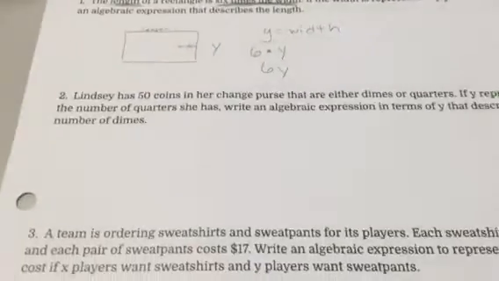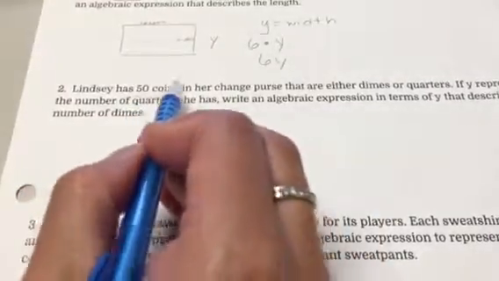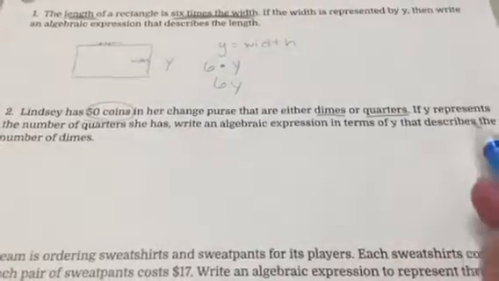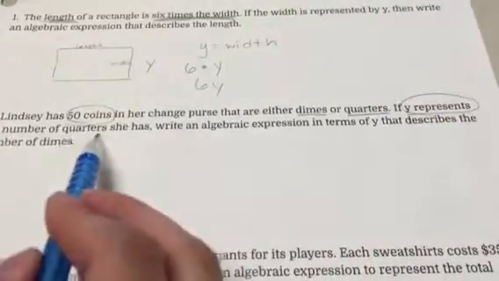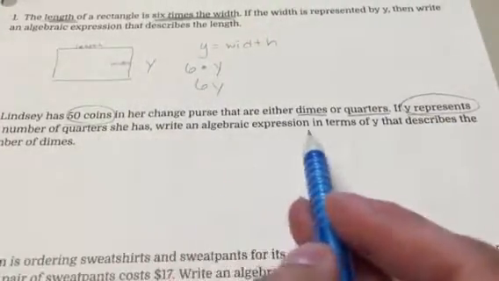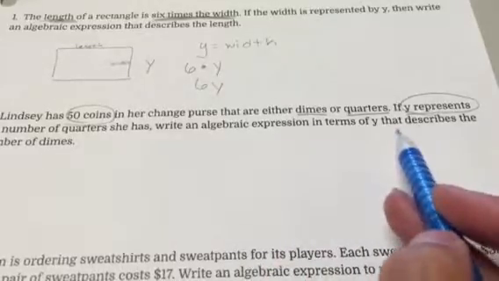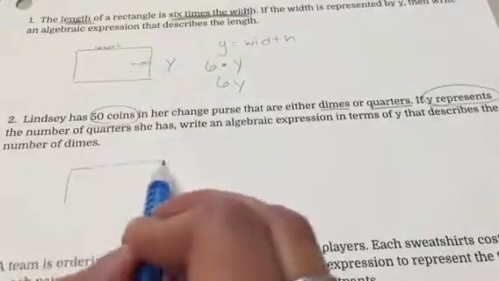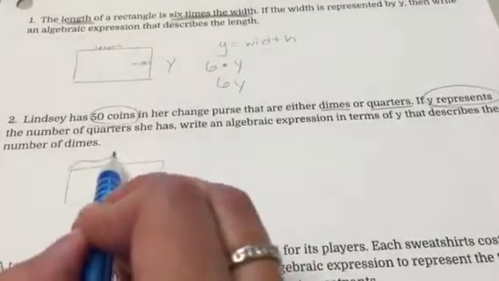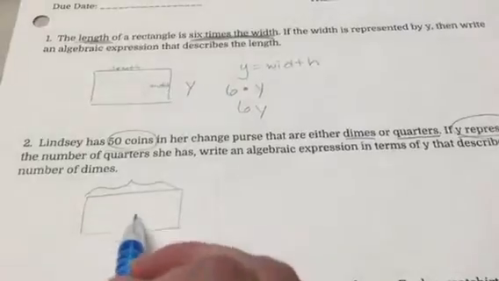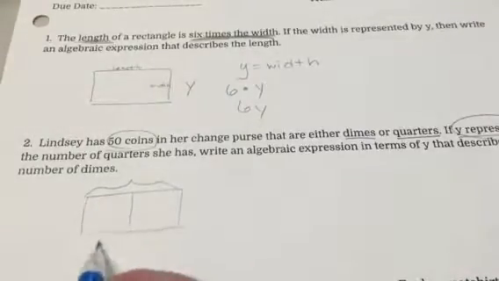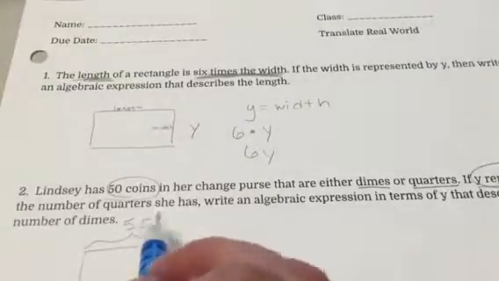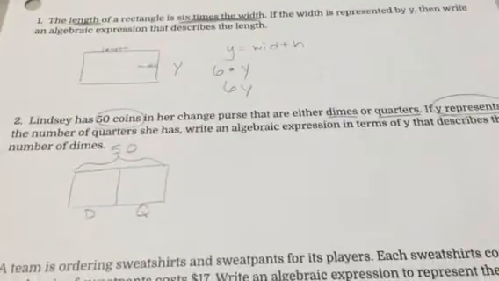Number 2. Lindsay has 50 coins in her change purse that are either dimes or quarters. If y represents the number of quarters that she has, write an algebraic expression in terms of y that describes the number of dimes. So I'm going to make a box, and I'm going to show that the total of dimes and quarters, if I say this is dimes, this is quarters, the total of those is 50 coins.